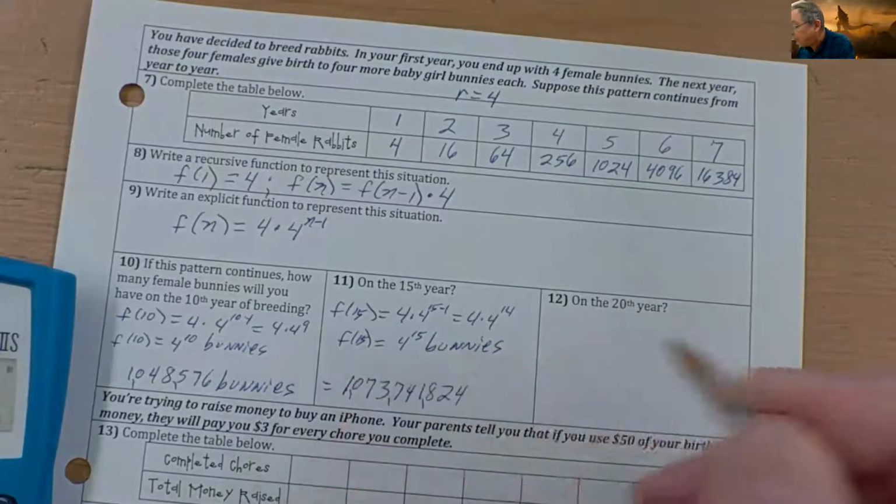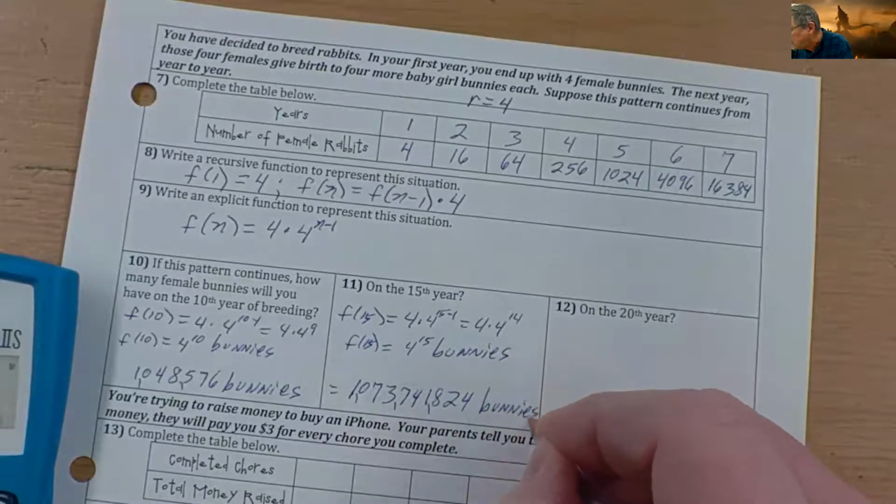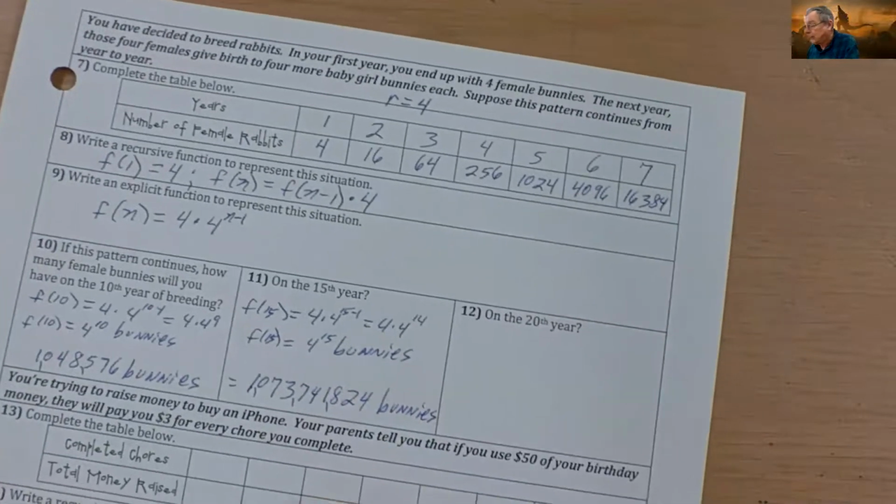Wow, over 1 billion bunnies. See, you should have started eating them a long time ago.